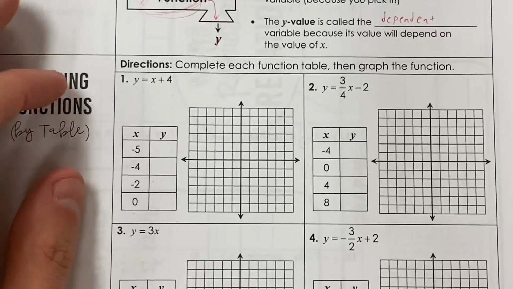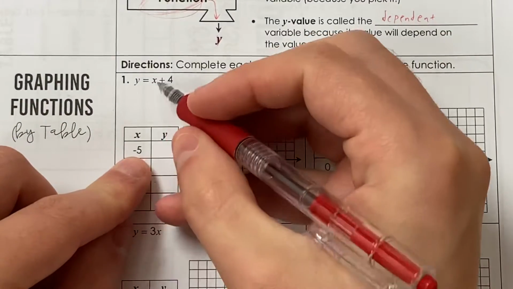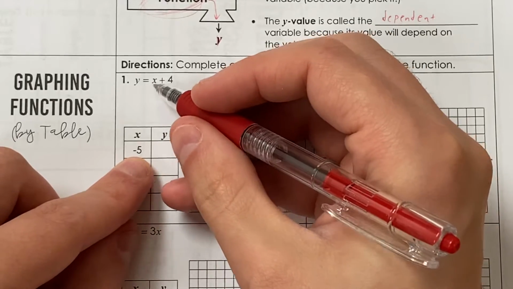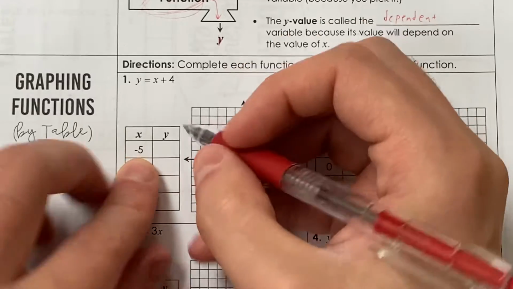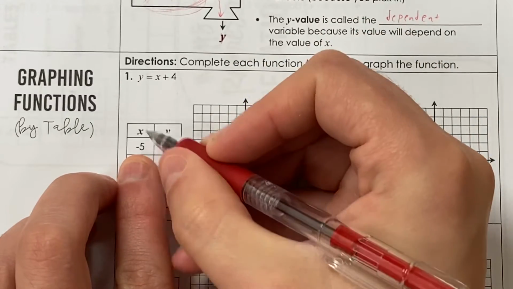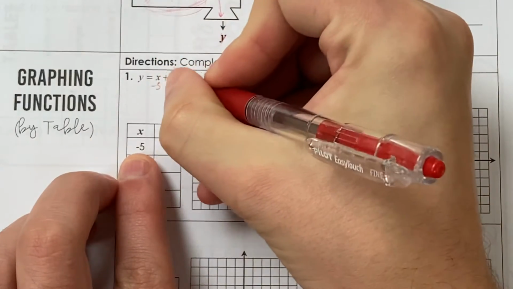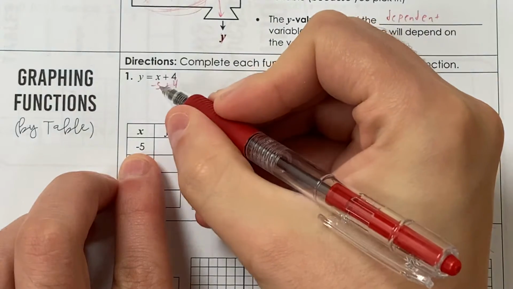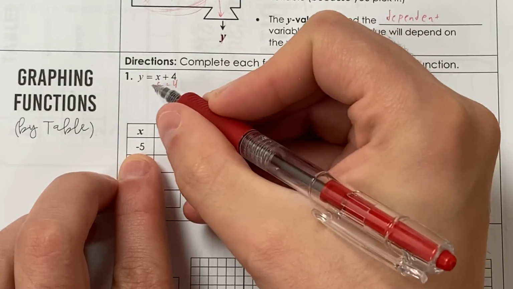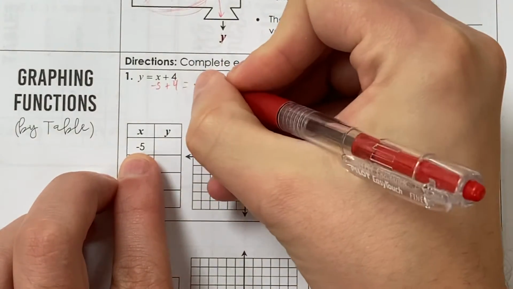All right, so here we go. Complete each table, then graph it. So what you're going to be doing is you're going to take each of these x values and plug it in here to find the y value. So right now it says x plus 4. But what this part of the table is saying is that x is -5. So if x is -5, then you're going to replace x with -5. And then there's that plus 4. And -5 plus 4 is just equal to -1.